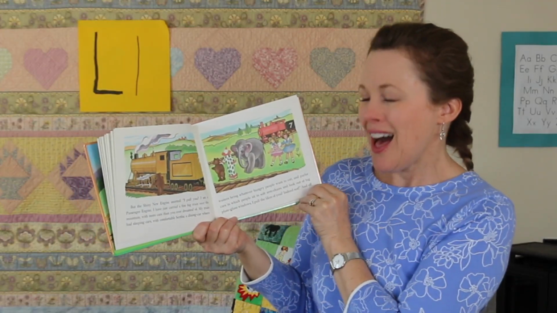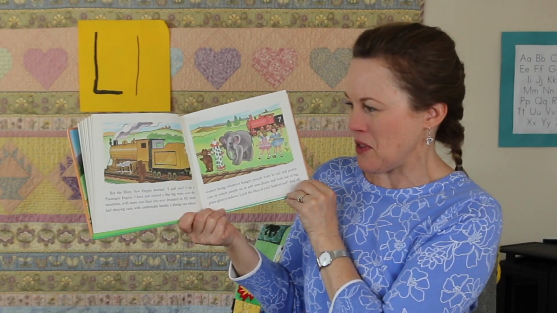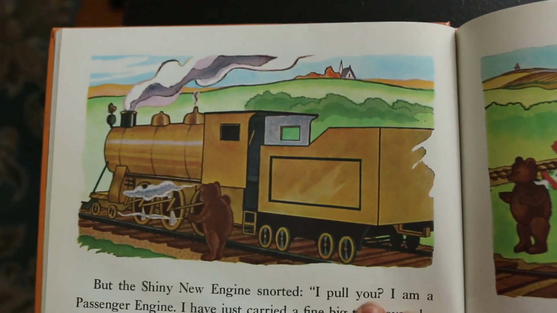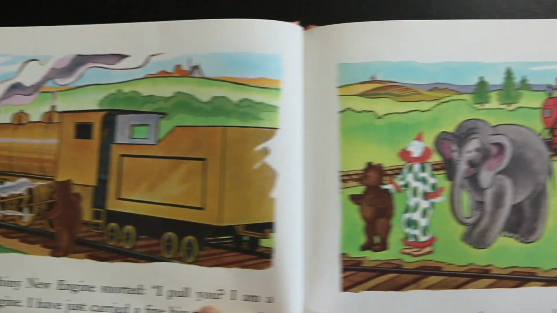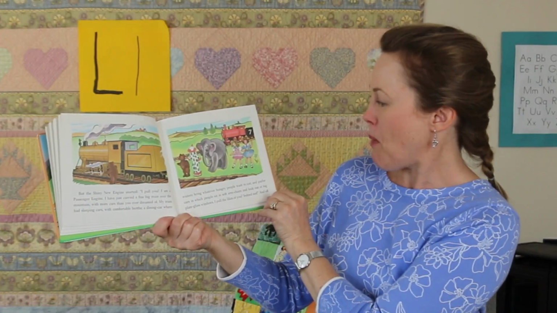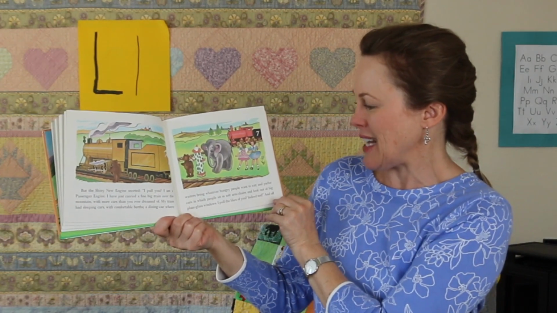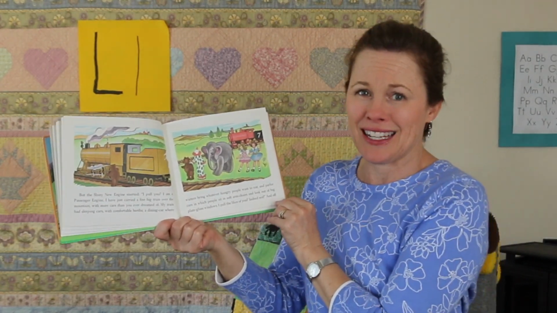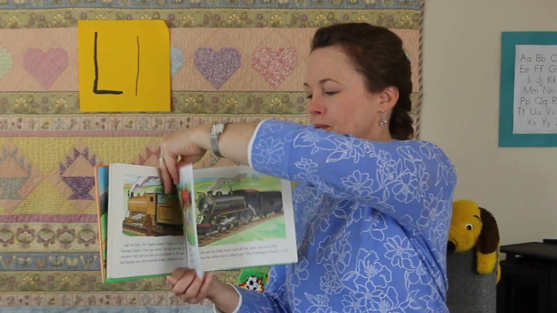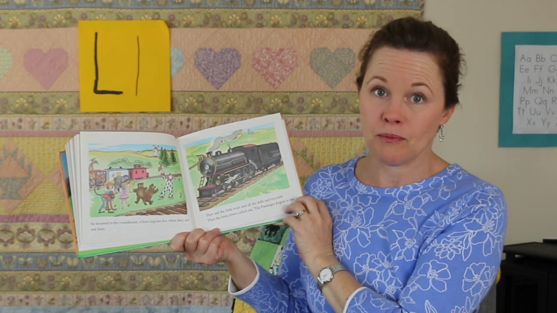"I pull you. I am a passenger engine. I have just carried a fine big train over the mountain with more cars than you ever dreamed of. My train had sleeping cars with comfortable berths, a dining car where waiters bring whatever hungry people want to eat, and parlor cars in which people sit in soft armchairs and look out of big plate glass windows. I pull the likes of you? Indeed not." And off he steamed to the roundhouse where engines live when they are not busy.